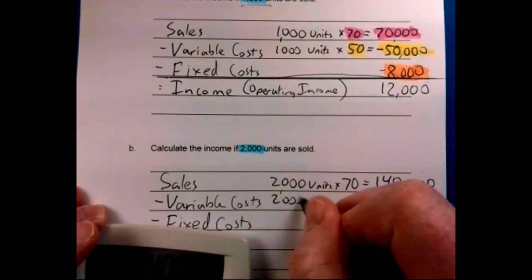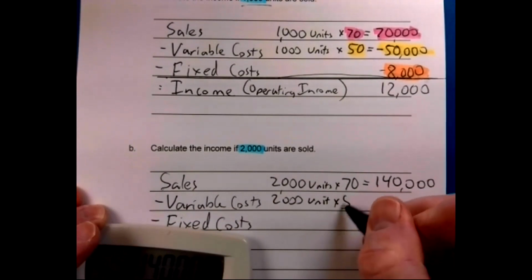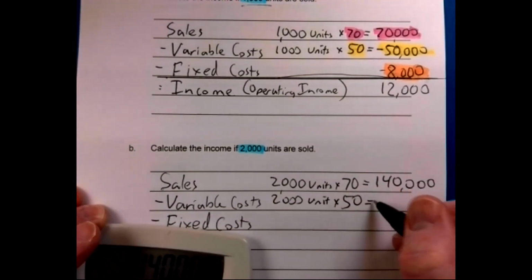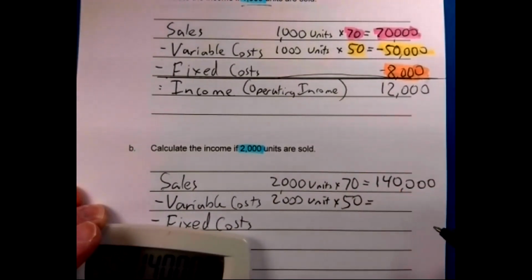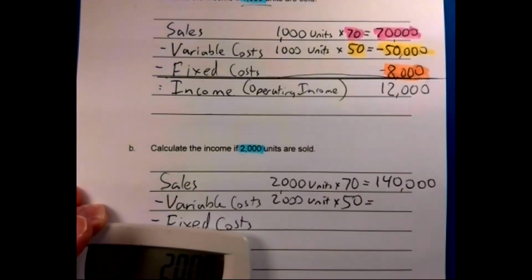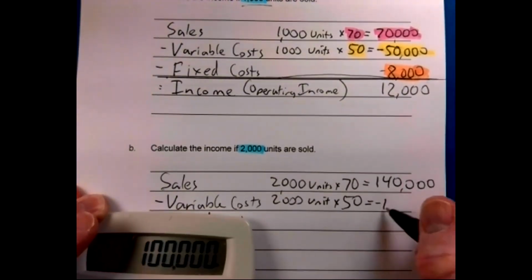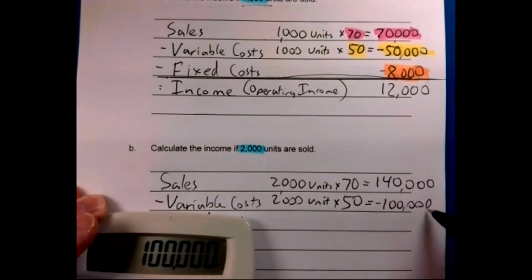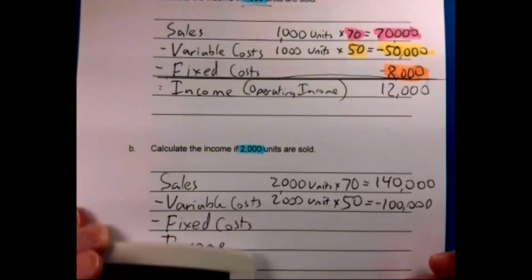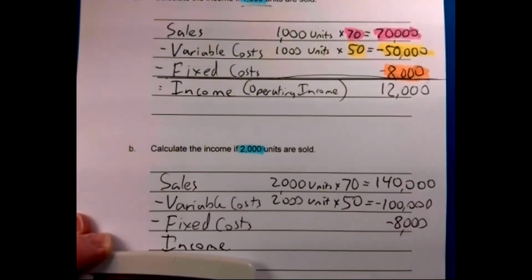We have 2,000 units for the variable cost. Our fixed costs are still 8,000. They're fixed, they don't change. For instance, your rent.